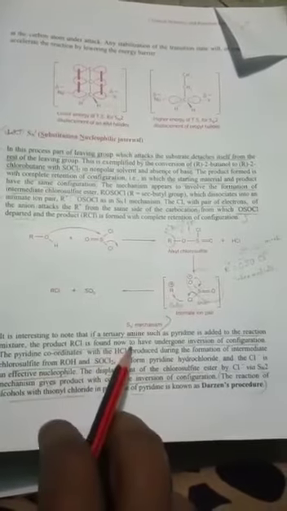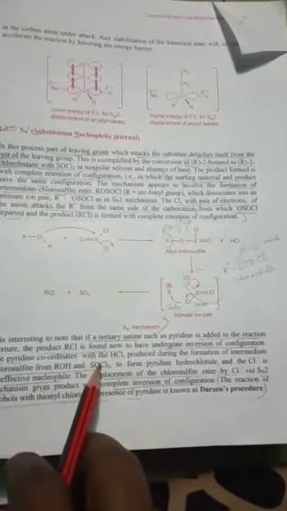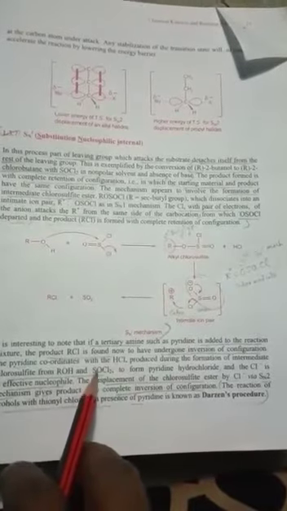And one more example is given. See here, in the presence of benzene, the tertiary amine is treated with thionyl chloride and we are getting the inversion of configuration. The first one is complete retention of configuration.